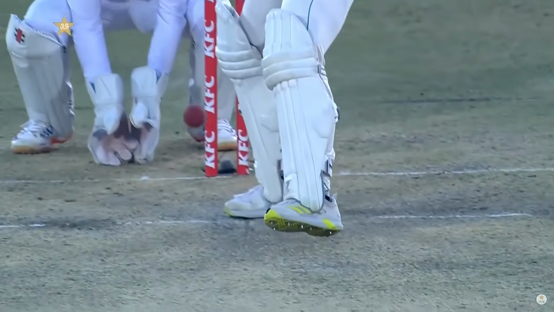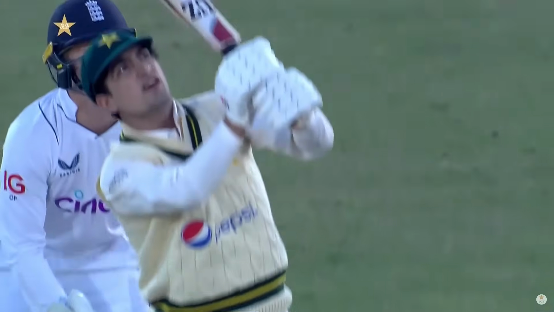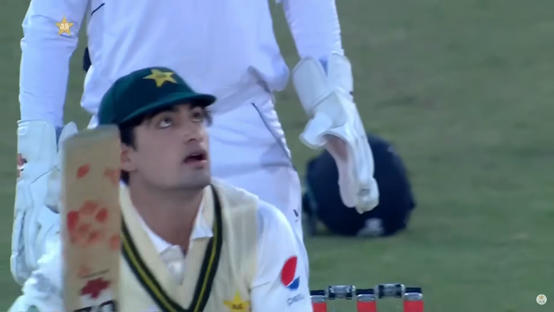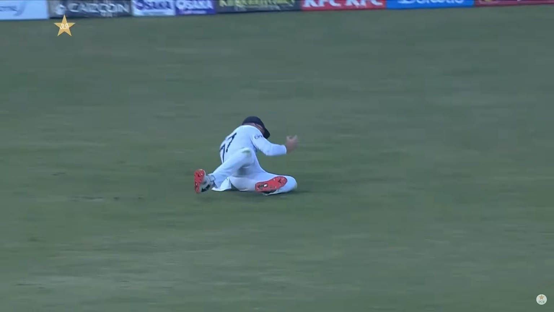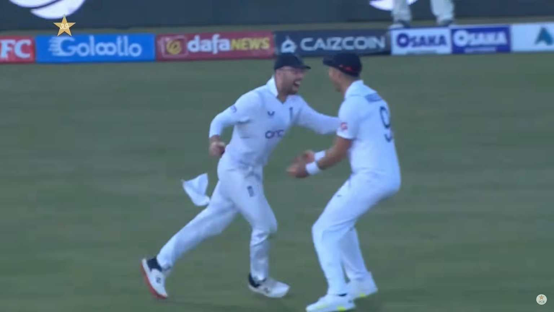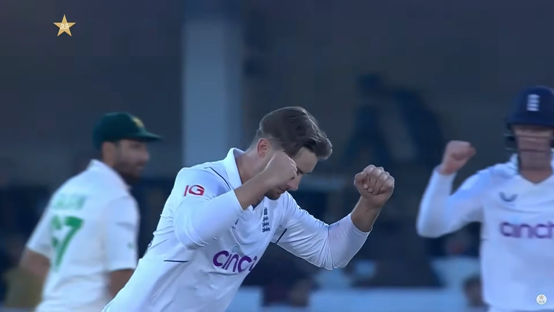And this one flighted up. He didn't quite get a hold of it. Toe end of the bat, it went further up than far. Good catch from Jack Leach, running in. England have the 7th.